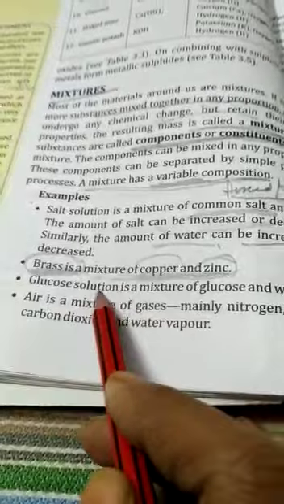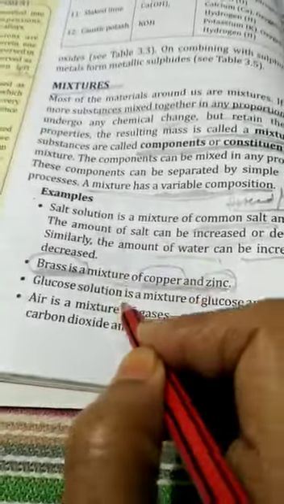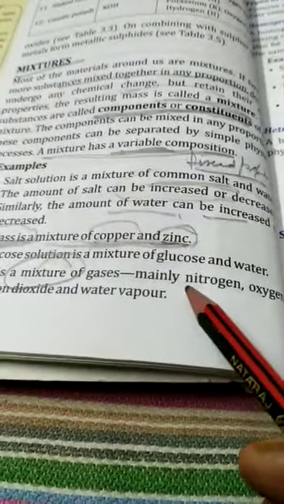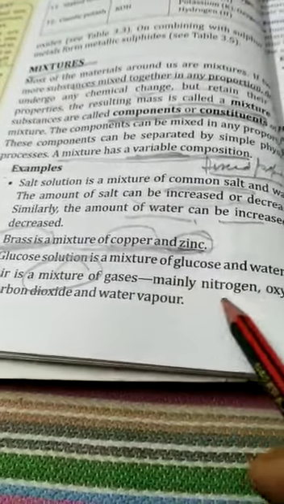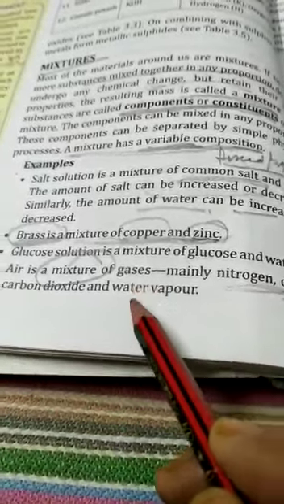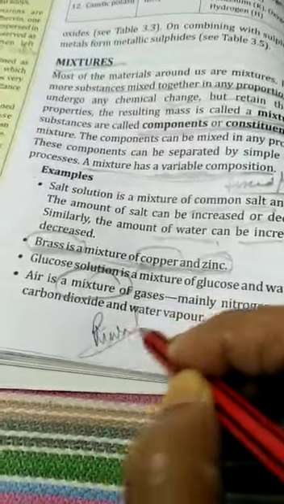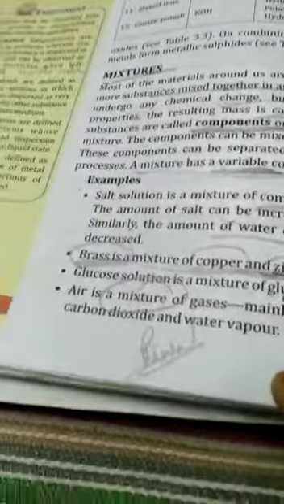Why do we say that air is a mixture of gases? The reason is that the composition of air is not the same everywhere. It keeps on changing. Like the air in a rural area, it is less polluted.